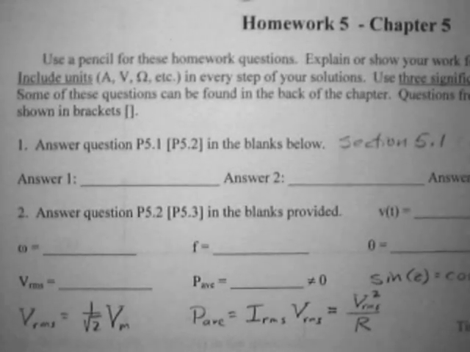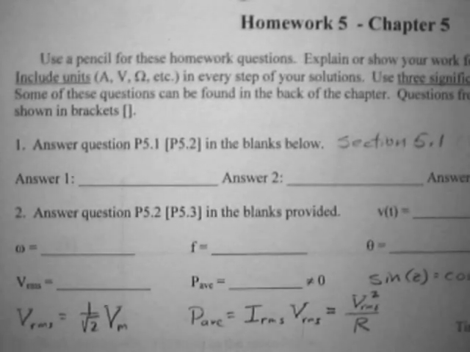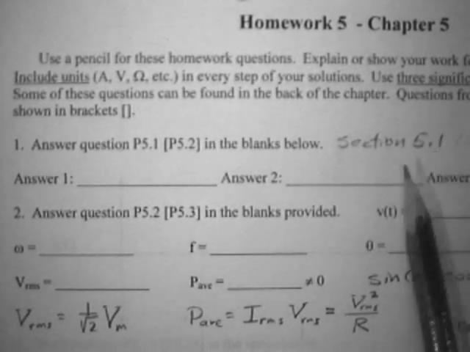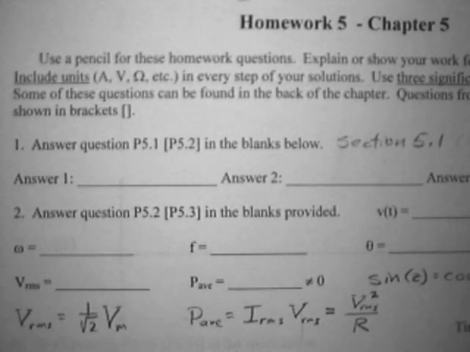This is video help for homework number 5. On problem number 1, you can refer back to section 5.1. I think that's on page 190.